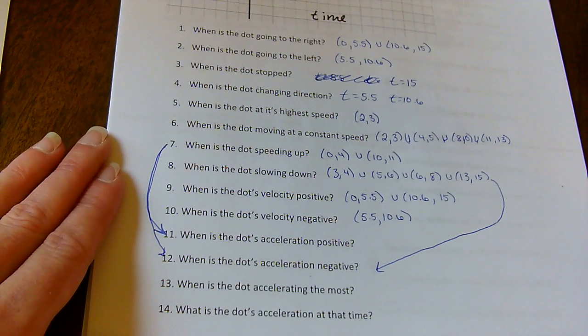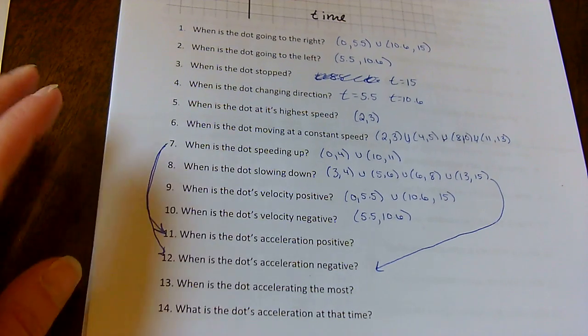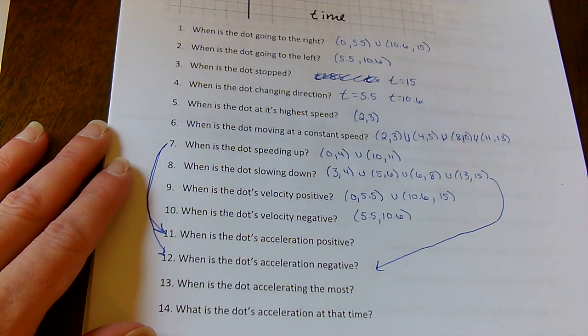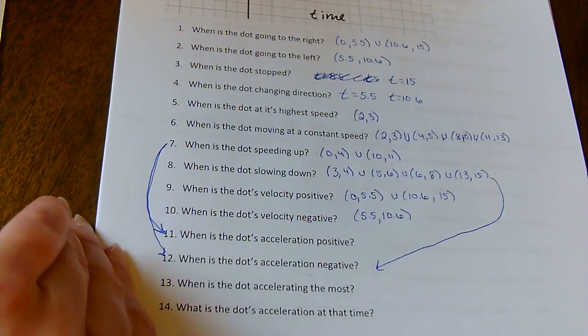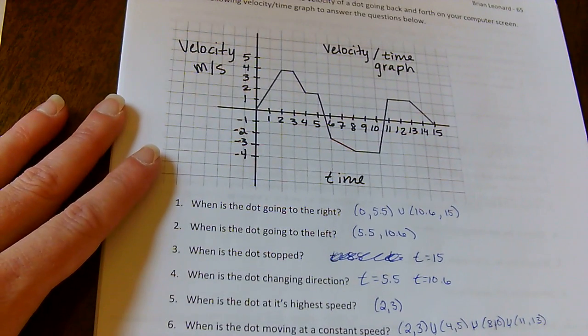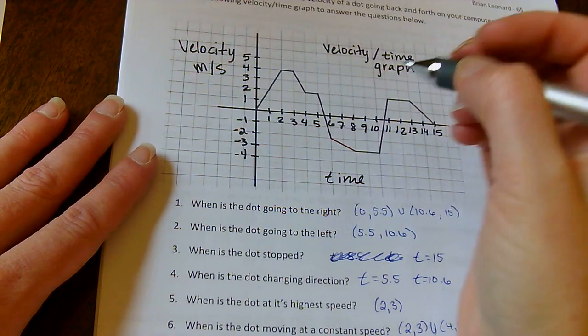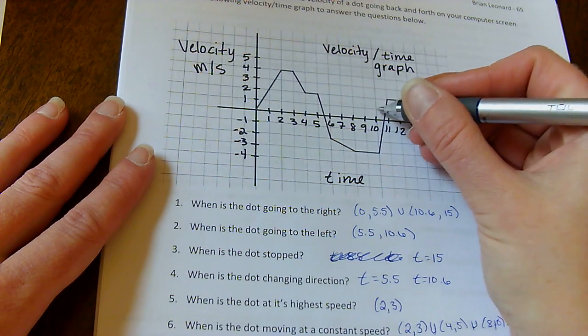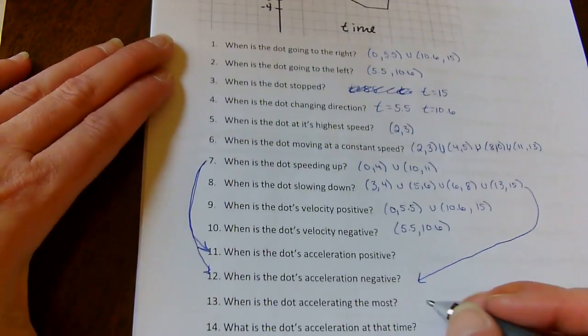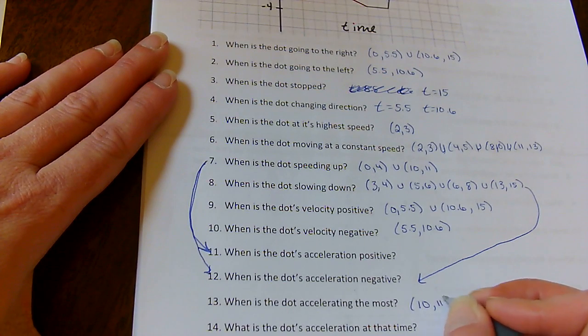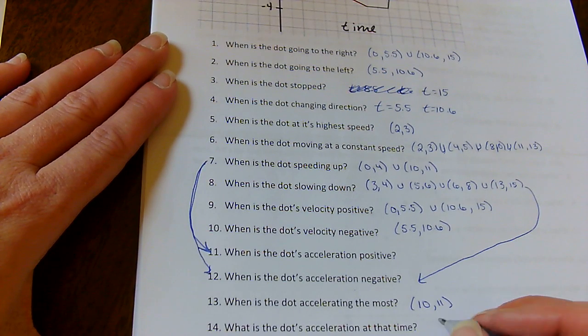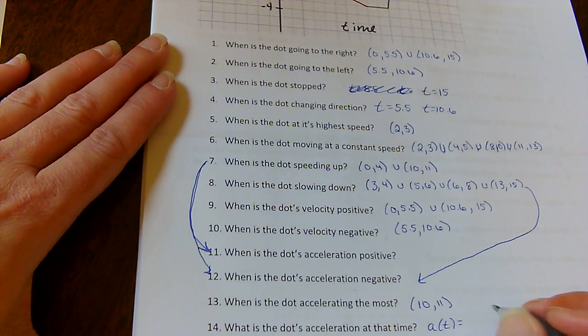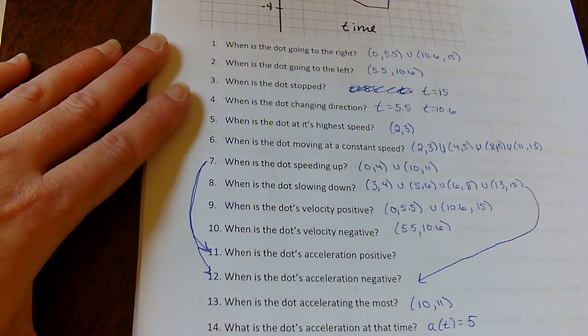When is the dot accelerating the most? Ooh, that'd be the steepest, right? The biggest slope. So let's look. Here it's going up 4 over 2. 1, 2, 3, 4, 5 over 1. It's between 10 and 11. And what is the acceleration at that time? Acceleration is that rate of change. Up 5 over 1. So it is 5.